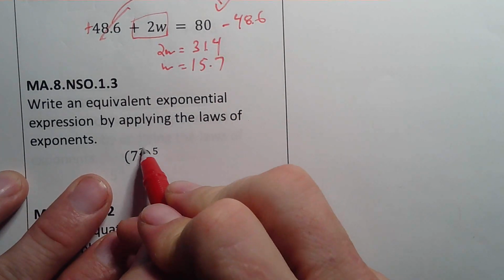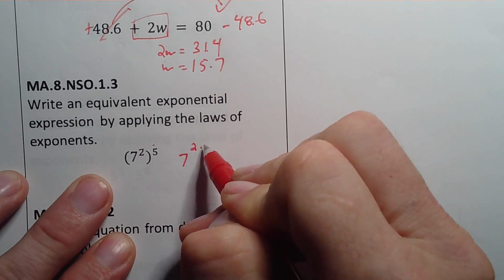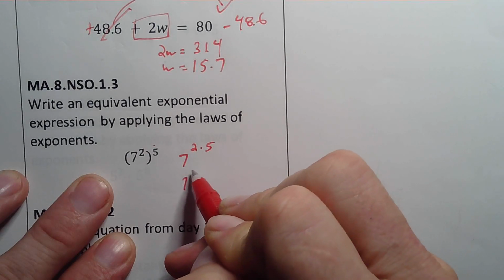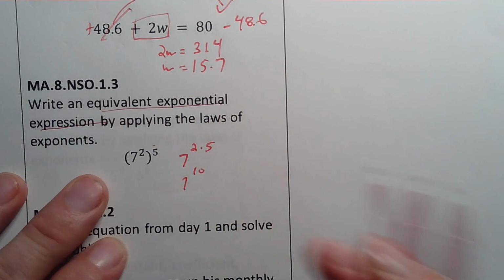Again, an exponent raised to an exponent is 7 raised to the 2 times the 5. Multiply them together: 7 to the 10th. Write an equivalent expression. That's all we needed to do.